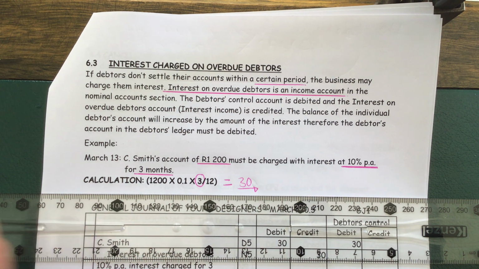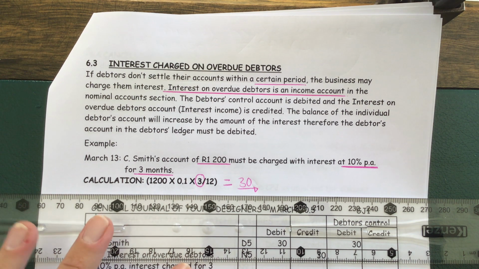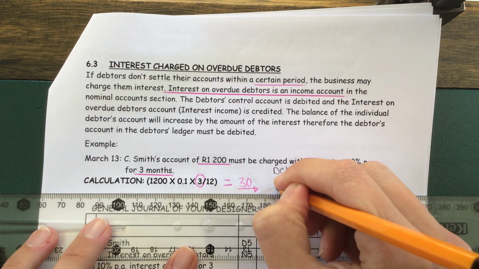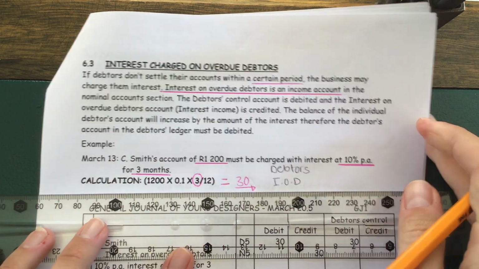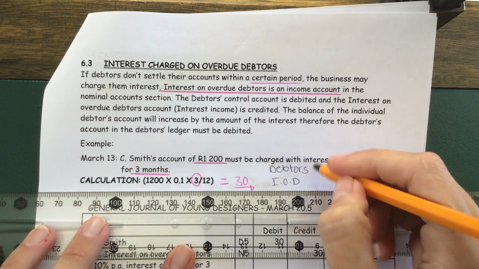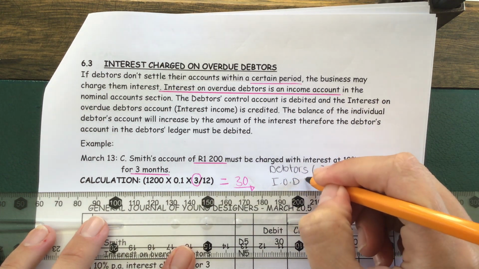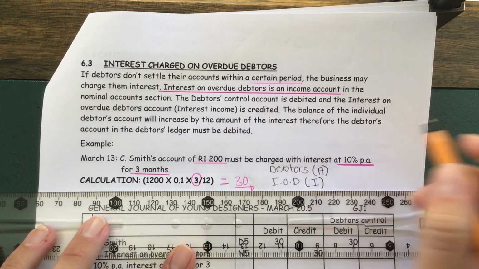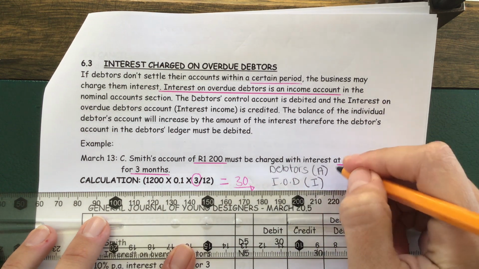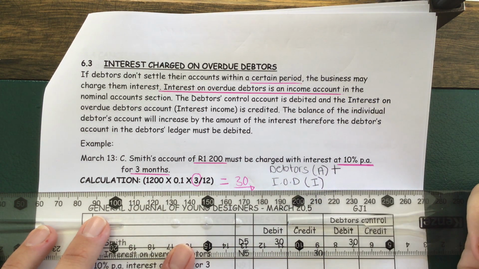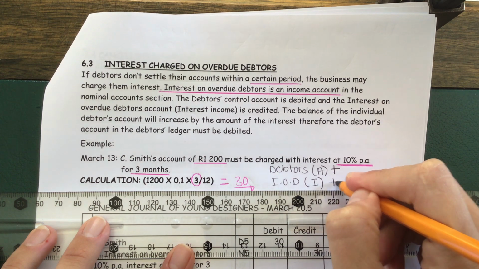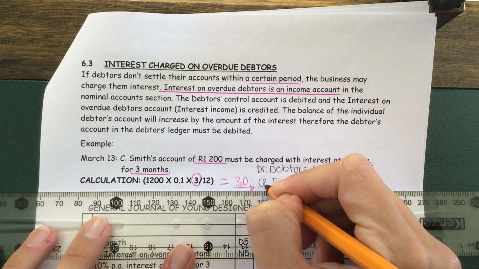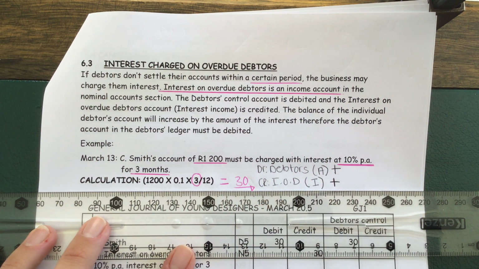Then we ask ourselves, what are the accounts involved? We know that they are debtors control and interest on overdue debtors. I always do it in shorthand just to figure out my debits and credits. Remember, debtors control is an asset. Interest on overdue debtors is an income. What's happening to the debtor's account? If we're adding interest onto his account, it is increasing. And then what is happening to our income? It is also increasing. So we know we need to debit debtors control and credit interest on overdue debtors, okay?